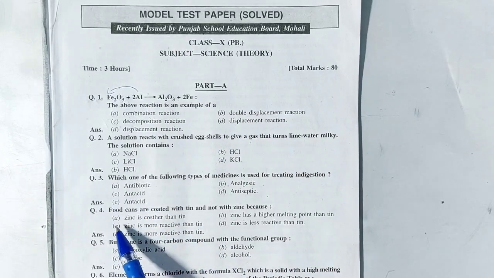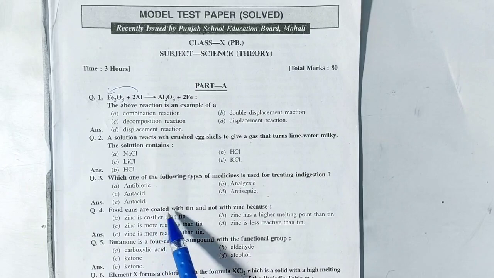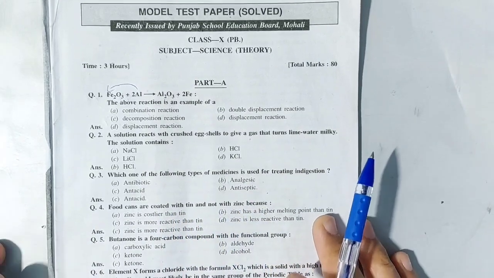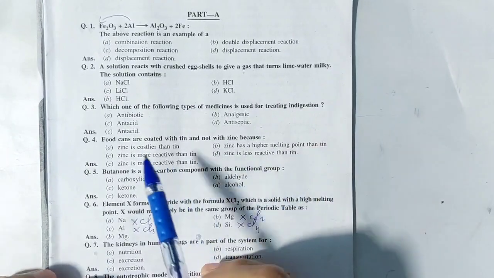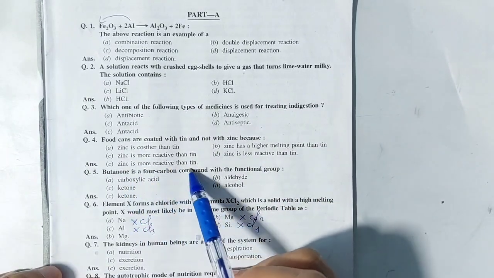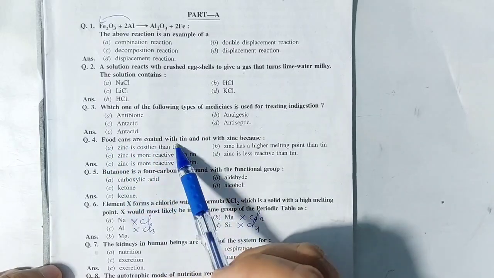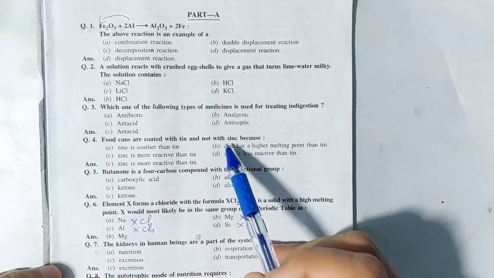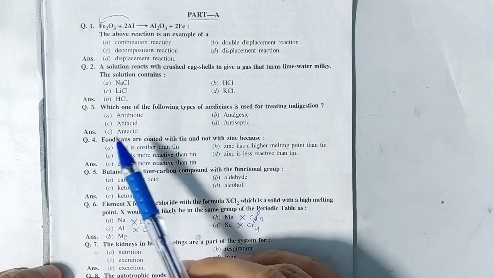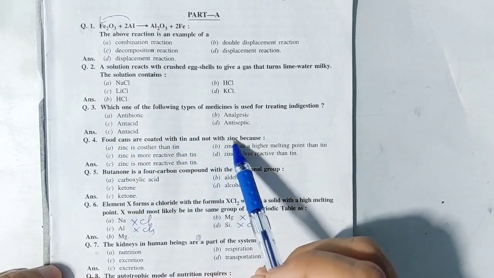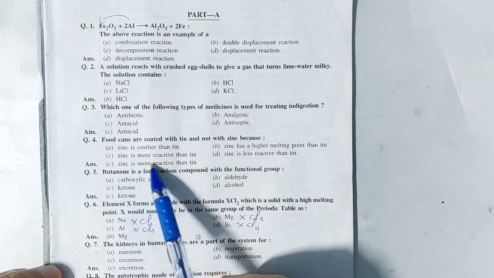Our next question is, food cans are coated with tin and not with zinc because. Now students, we know that zinc is more reactive than tin. Therefore, food cans are coated with tin and not with zinc, because if they are coated with zinc then they will spoil our food items. So food cans are coated with tin and not with zinc because zinc is more reactive than tin.